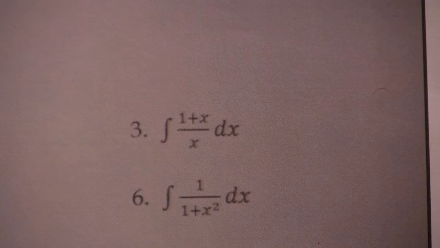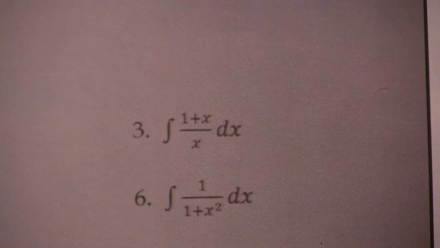The integral of 1 plus x over x. You could do integration by parts here. If you did, you could say u is 1 plus x and dv is 1 over x dx.